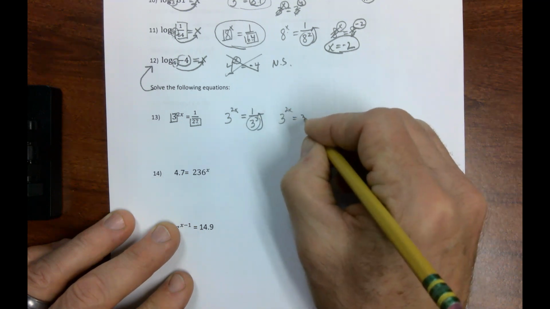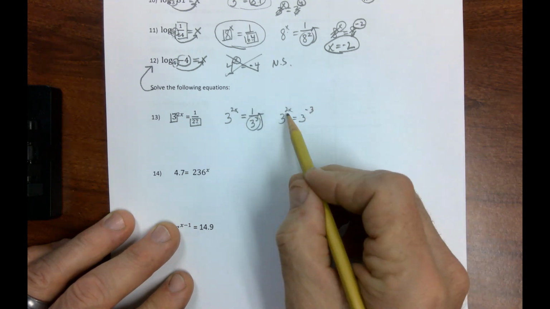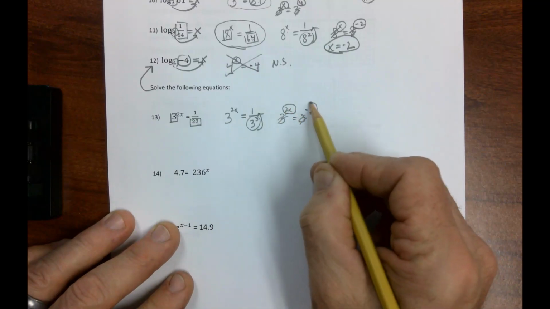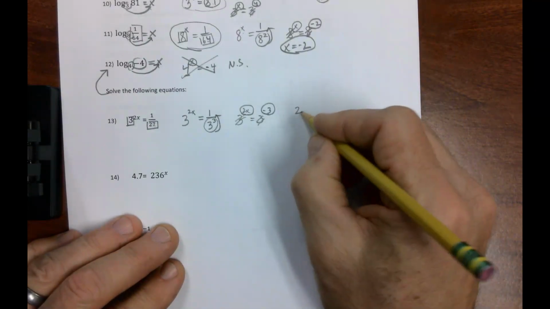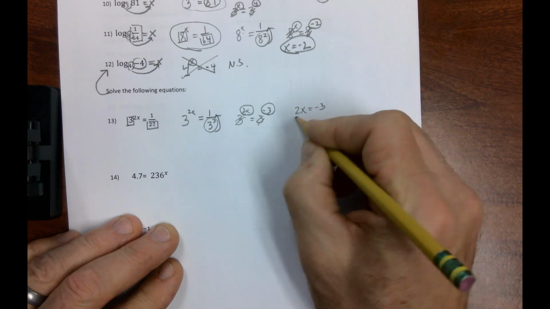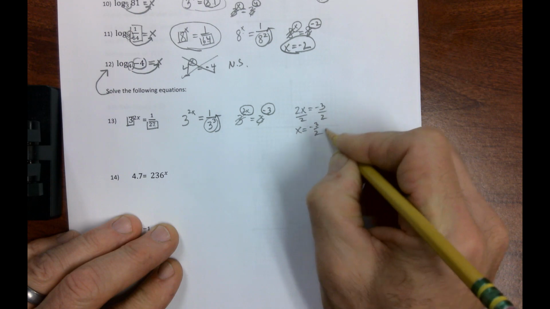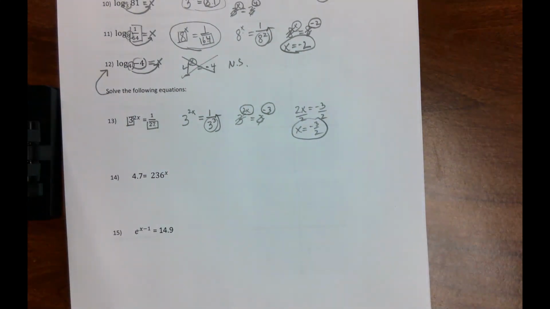So we'd get 3 to the negative 3rd power. The common bases, once we've achieved them, now we know that this exponent has to equal that exponent. So 2x equals negative 3, divide by 2, divide by 2. x is negative 3 halves. And there you have it.